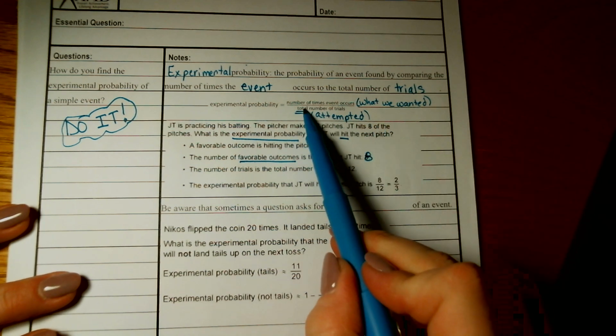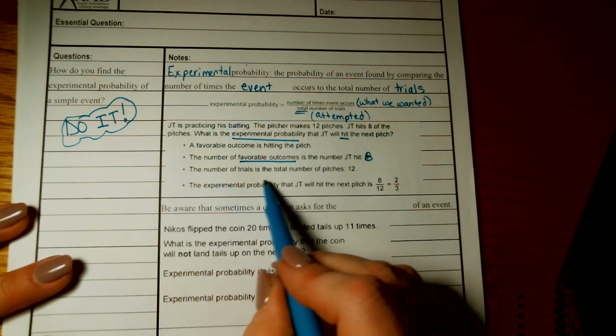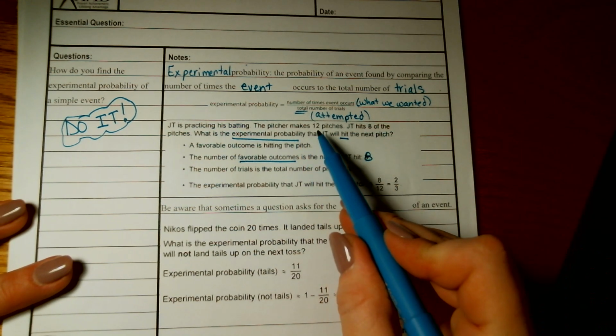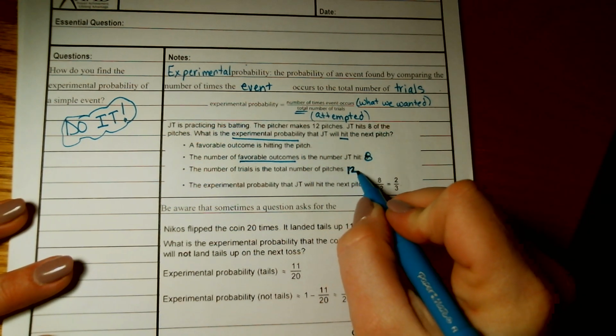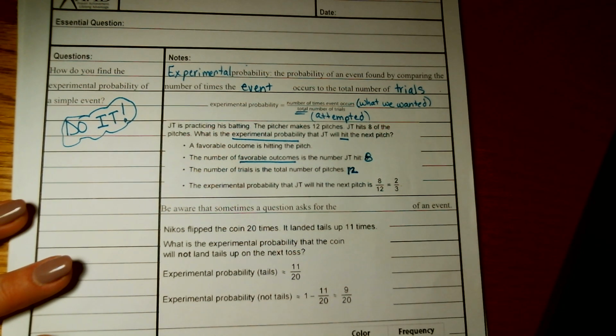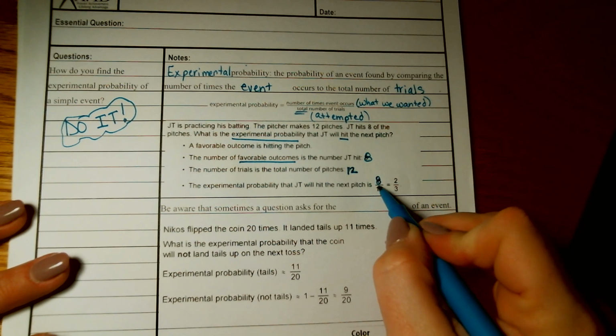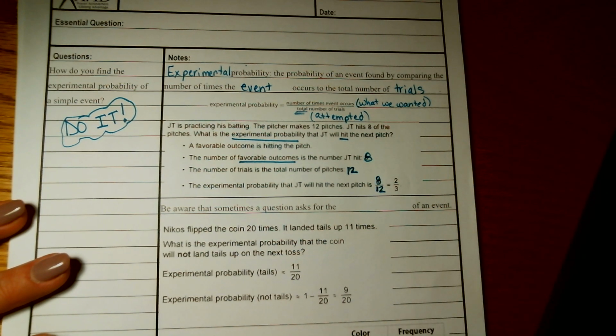Then we need to know our total attempted. So the number of trials is the total attempted, and total attempted is 12 pitches. So the guy threw 12 pitches. So the experimental probability that the next pitch is going to be a hit, we look at what we've already done. And we've already done 8 out of 12.